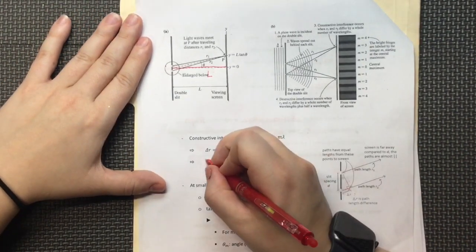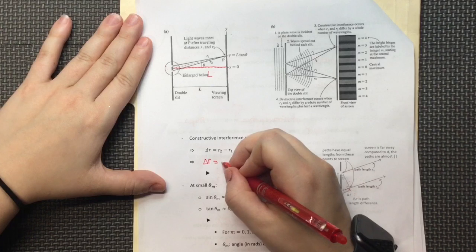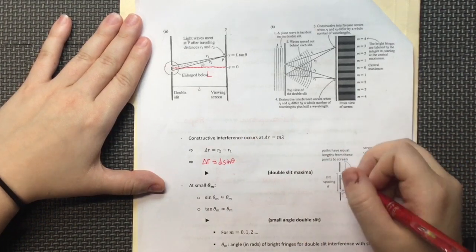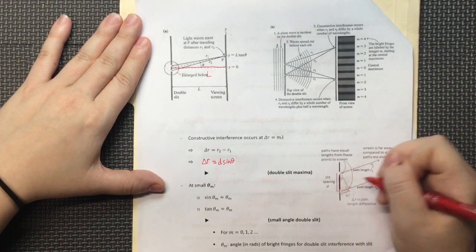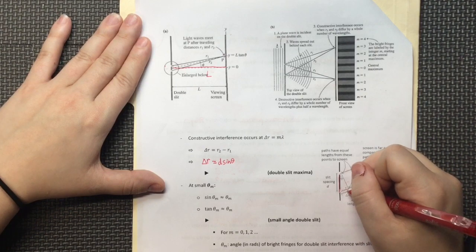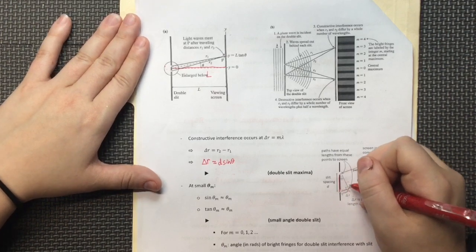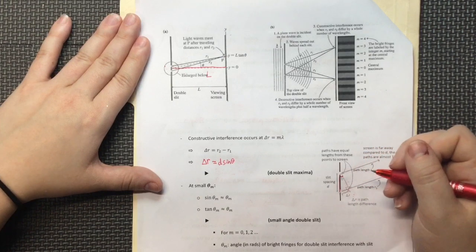So for this we say that delta R is equal to d sine theta, where d is like the hypotenuse of this triangle, the distance between the centers of the two slits. Delta R is this. Here's the path length difference. And we have theta is the angle between the two.